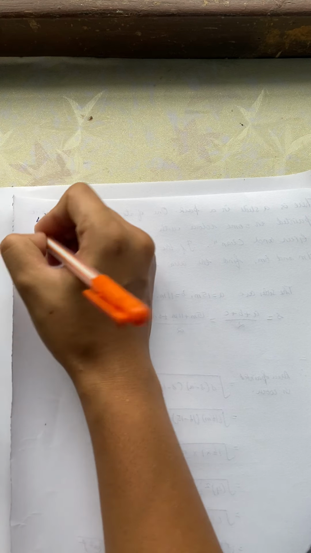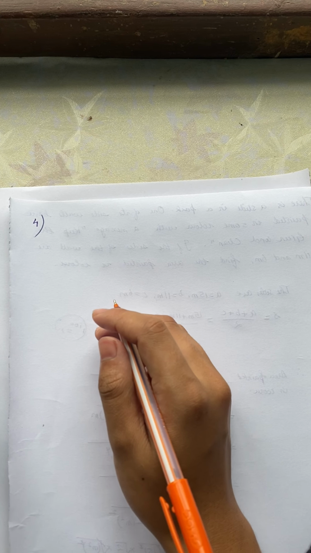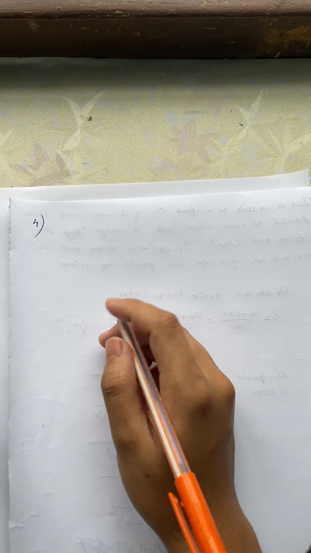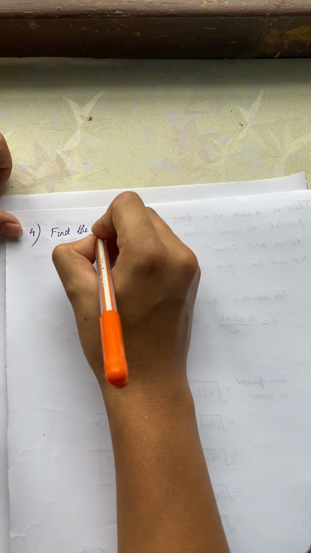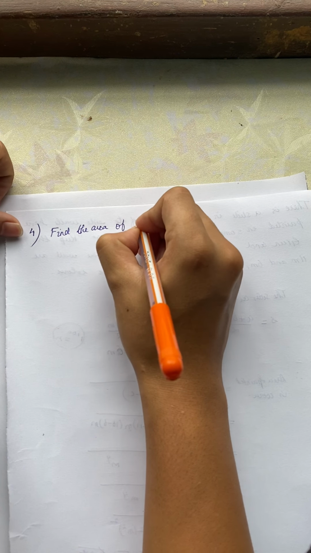I'll write it here. The fourth question, I have not written the question. Where is it? So question number 4. Let me find it quickly. Yes, find the area of a triangle.